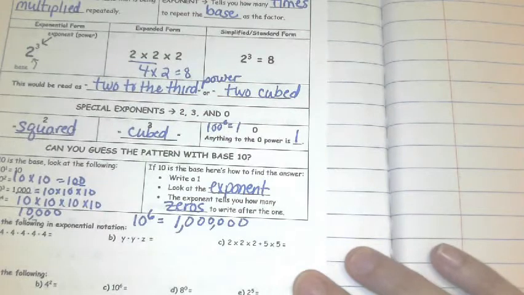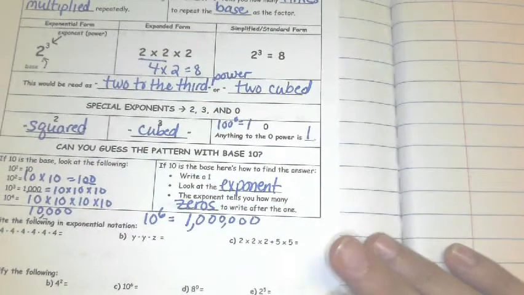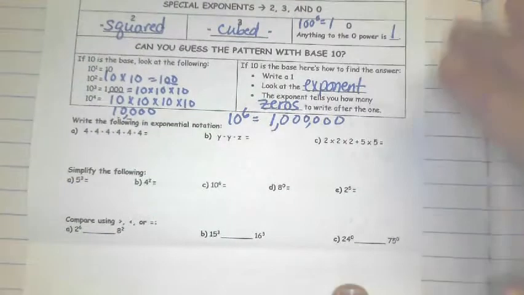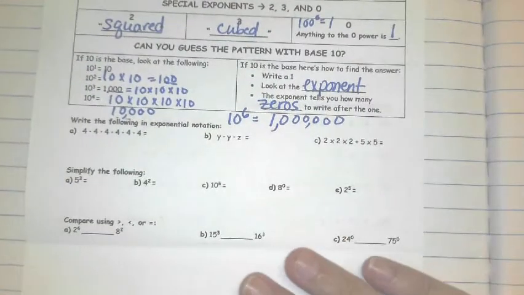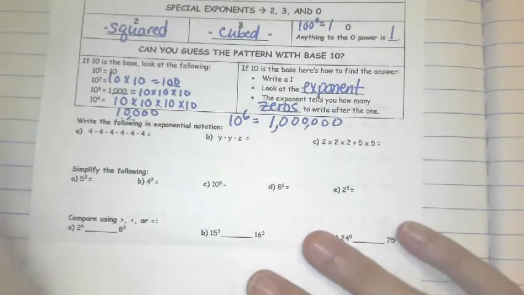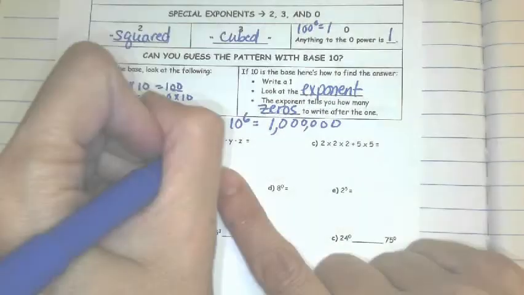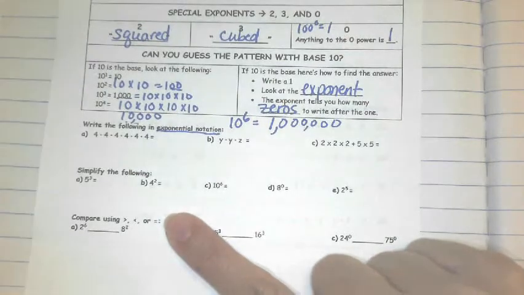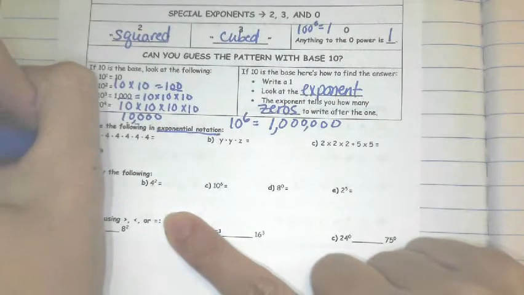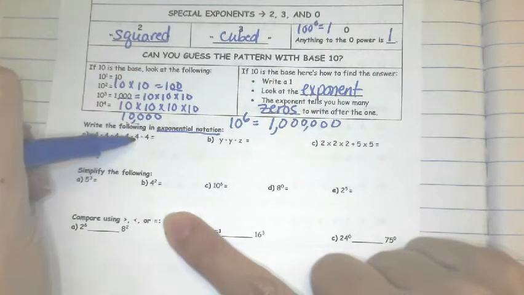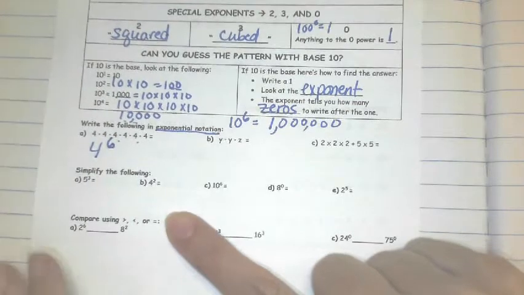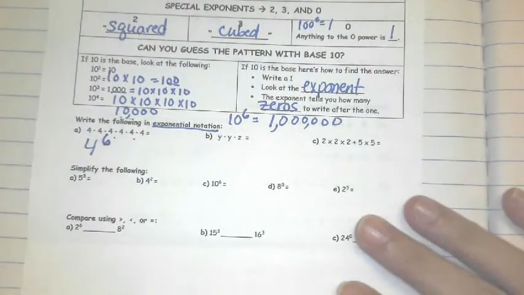Okay? Alright, so let's practice together on this video so you understand in class when we practice. So write the following in exponential notation. So that means I have a base and an exponent. So 4 is my base, which is being repeated. And how many times is it being repeated? 1, 2, 3, 4, 5, 6. 4 to the 6th. Don't have to solve it. I just have to write it in exponential notation.